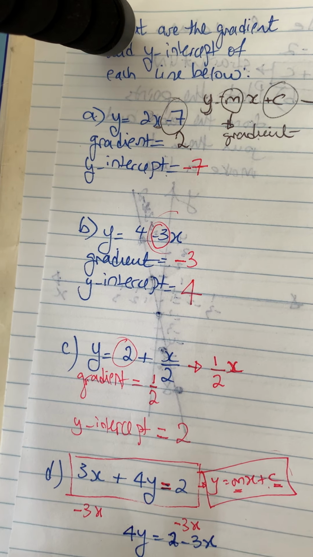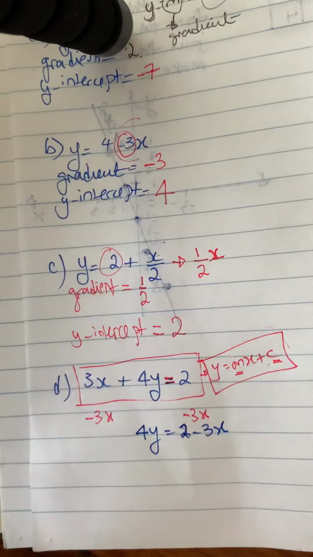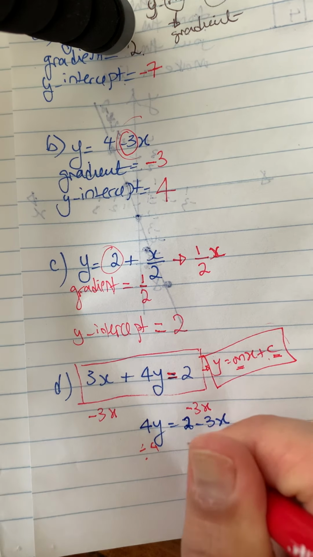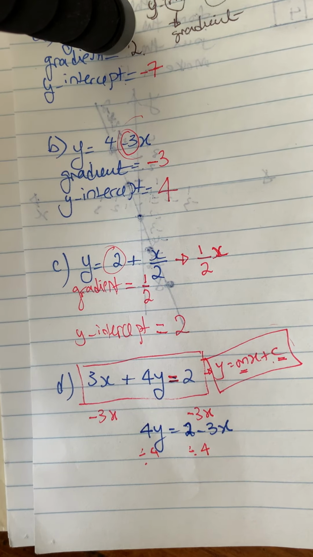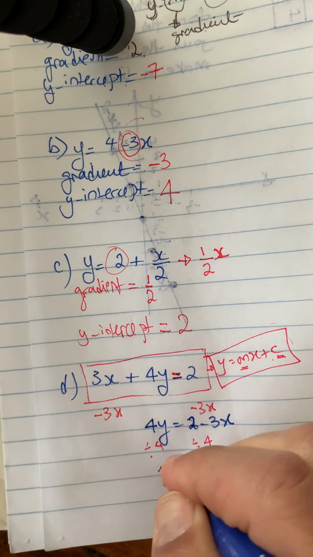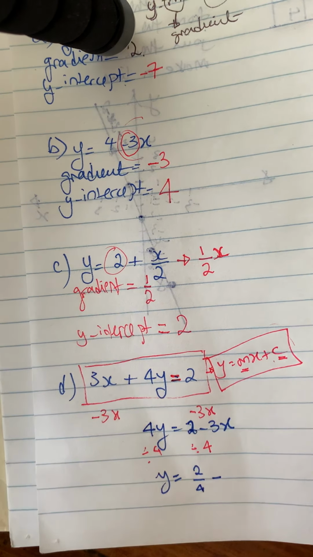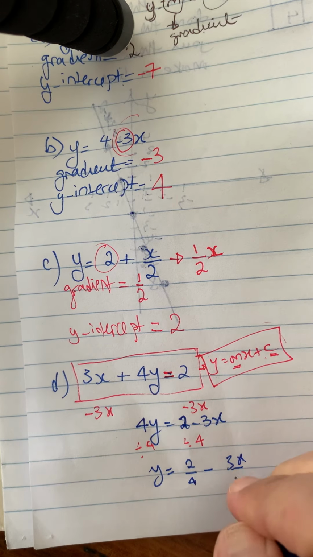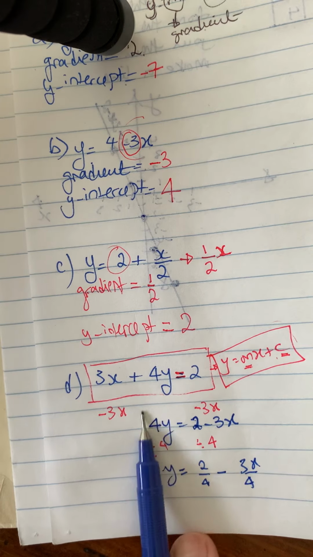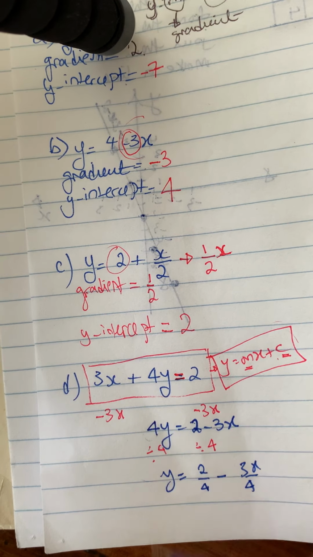The next step, I need to get rid of the 4. It's 4 times y, so divide everything on this side by 4. That becomes y, and this becomes 2 on 4 minus 3x on 4. You've got to divide everything on the right and everything on the left by the same number, 4, in order to get rid of this 4 here.